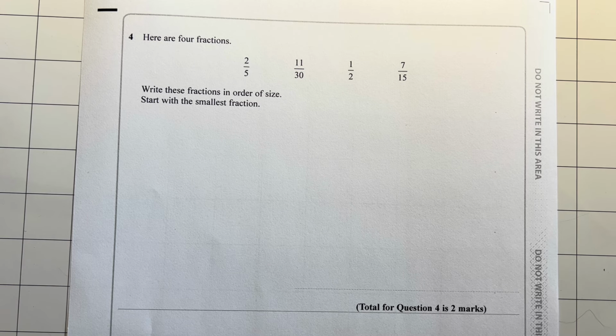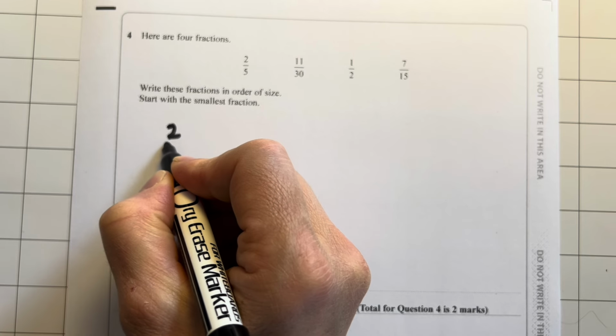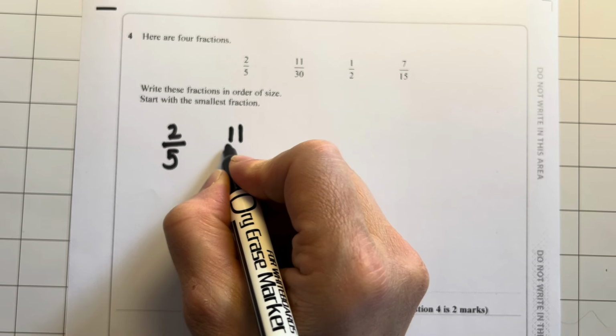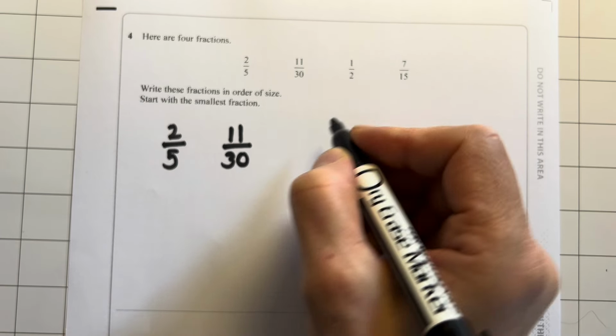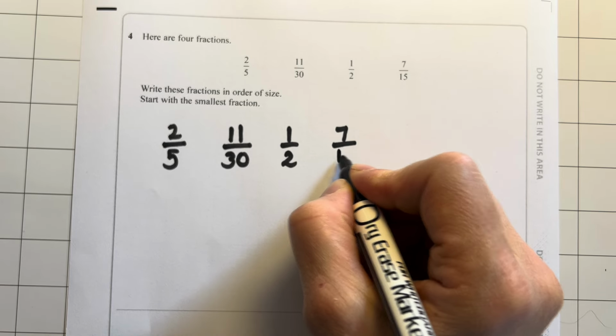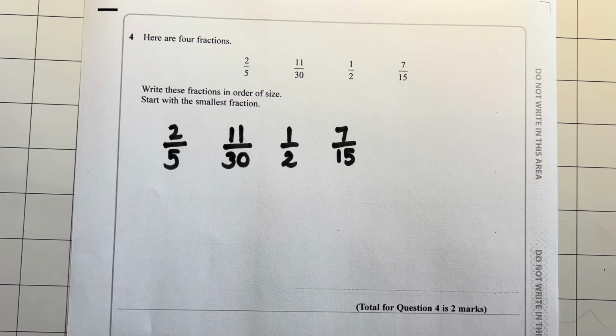Welcome back. The easiest way to compare fractions is to make sure they all have the same denominator. So to do this, we want to change these fractions so that they have the same denominator. This means we are finding the equivalent fractions, which means we're not changing the value, but we're changing how they look, which will make it easier to compare.